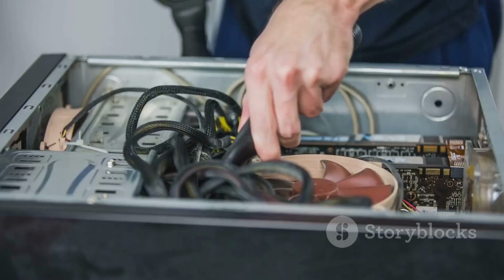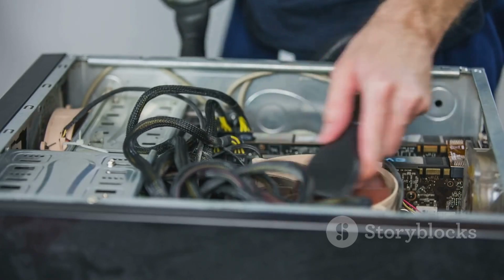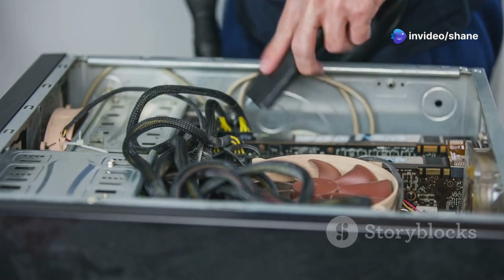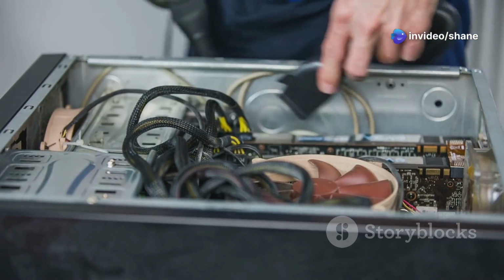Fixes for overheating. Step 1. Clean the interior. Use compressed air to remove dust from fans and vents. Make sure to hold the can upright and use short bursts to avoid damaging components.